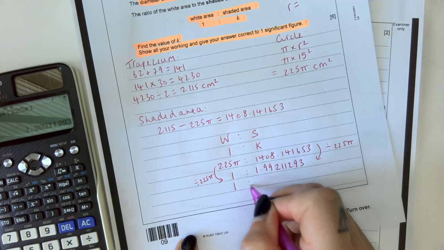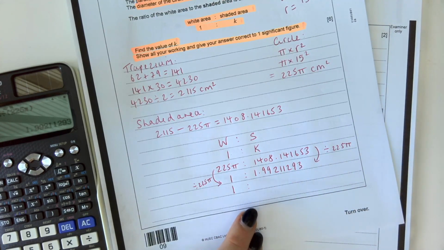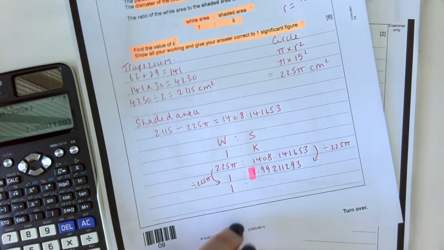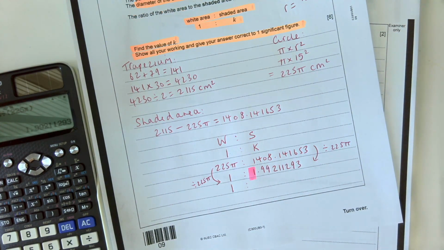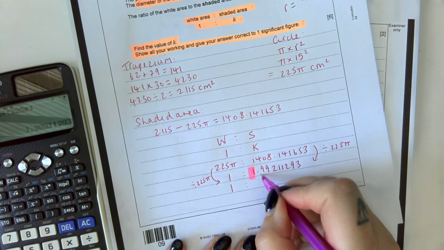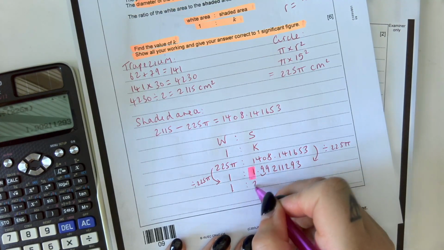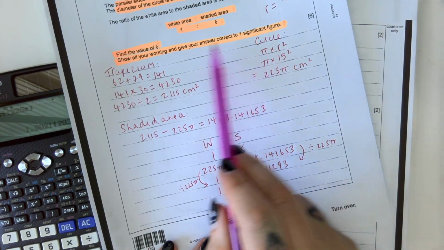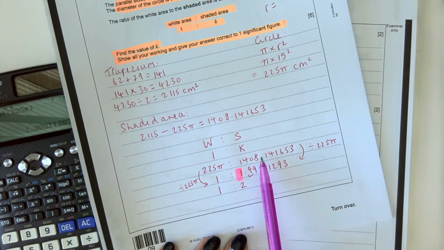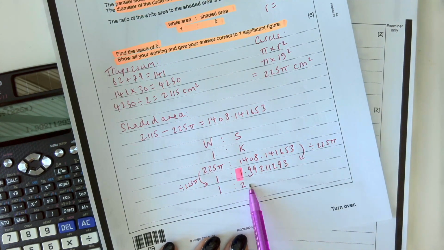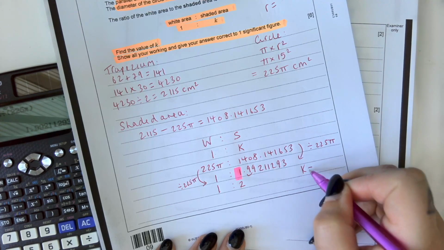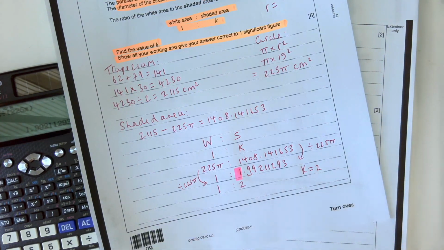Now it asks us to give our answer correct to one significant figure. So that's 1 to the ratio of one significant figure here, guys. So the 1 in the units or the ones column is our first significant figure. The 9 next to it is 5 or above, so that's going to move up to 2. The question asks us to find the value of k. This side of the ratio is k, so k is equal to 2 to one significant figure.